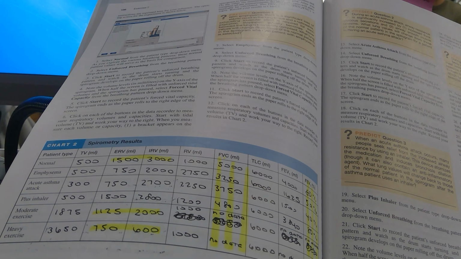In chart 2, experiment 2, we had a normal person, we had a patient with emphysema, we had Prince Harry that had an asthma attack. We had, no one did it, did you?